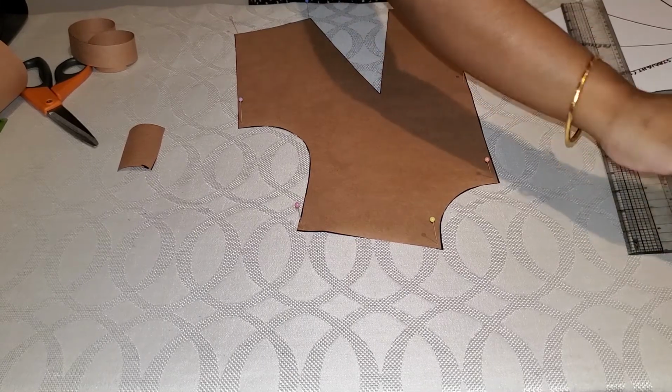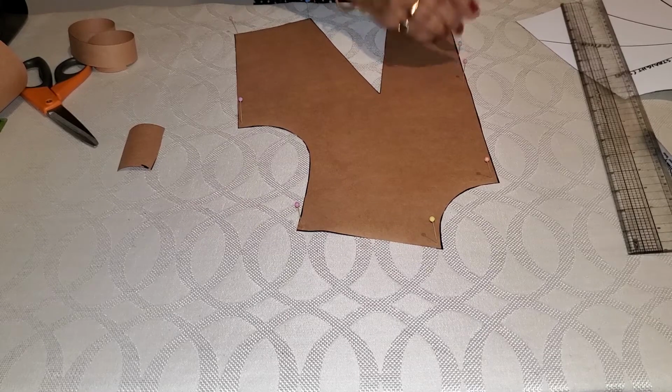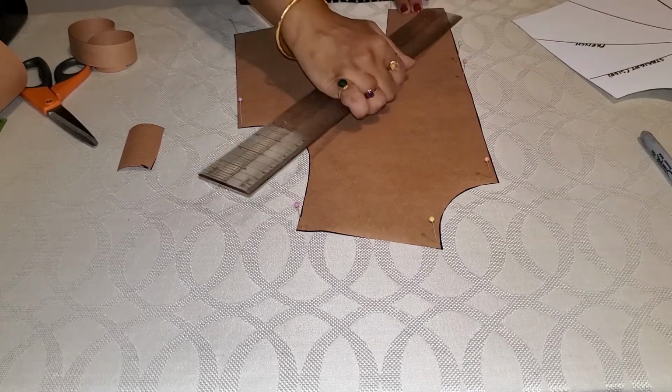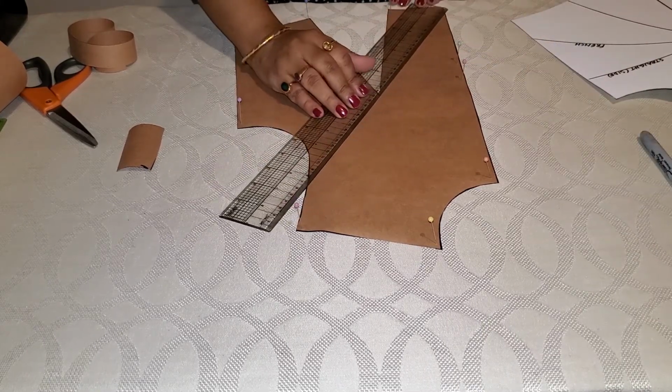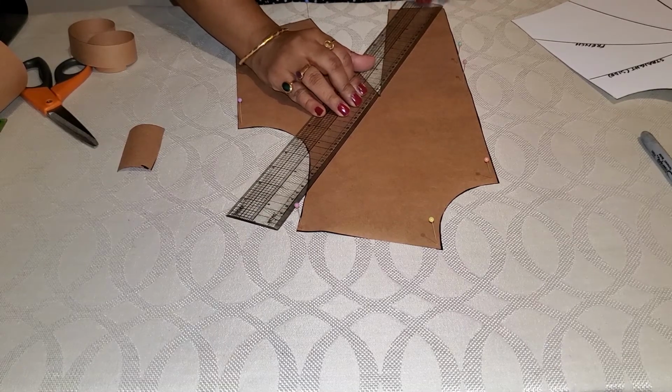Okay. So now with the help of my ruler, I'm going to draw the center front waist dart.